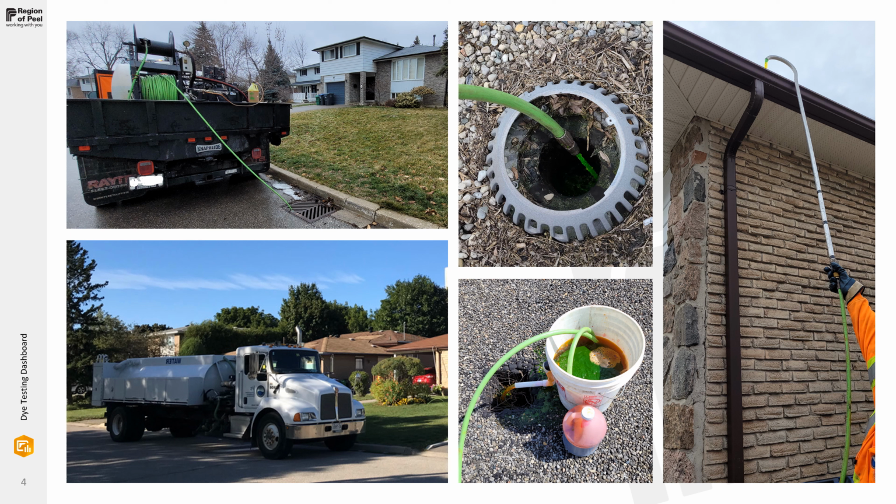Most of the time, we need to bring our water for the testing. It could be in a small truck or a big one. Sometimes we mix the dye in the tank and pump the water directly, or mix it as we go in a small bucket. Sometimes we need to pump the water up or just let it drain naturally.